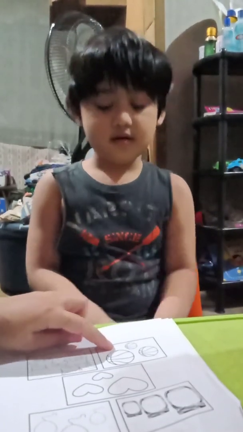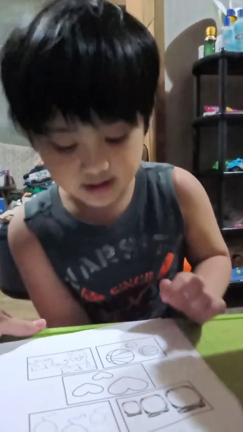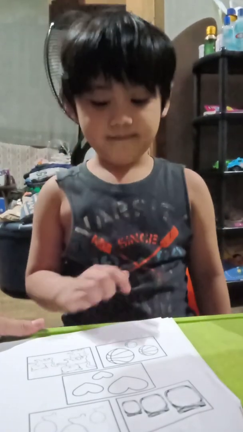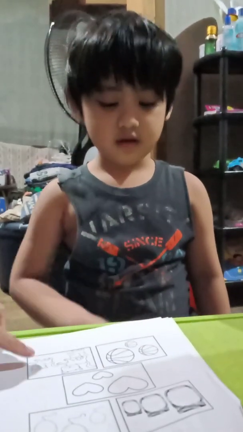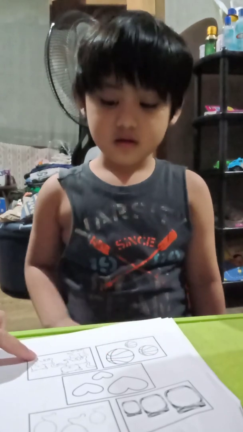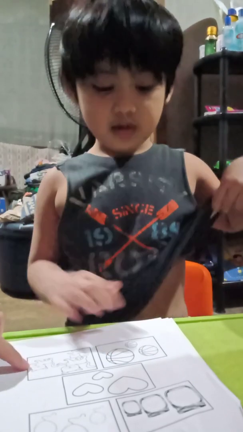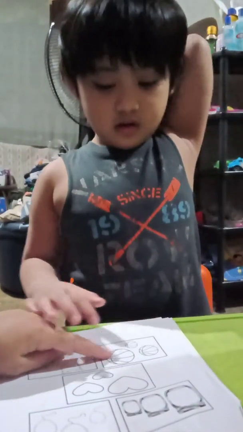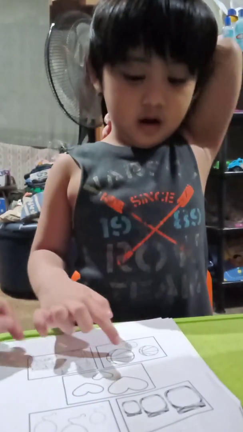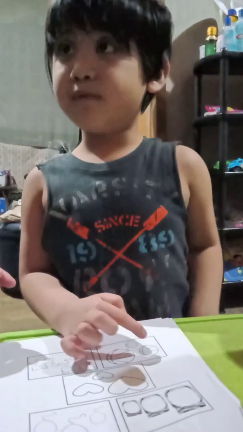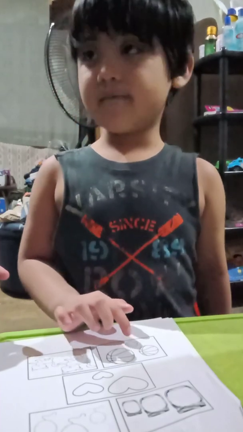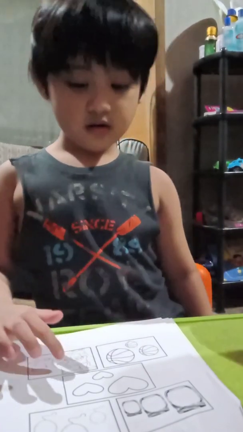How about this? Which one is the biggest ball? Where's the biggest ball? Oh, ball. Very good. How about here? Where is the biggest? What is this? This one is the biggest ball. Biggest ball. Big ball. Small ball.